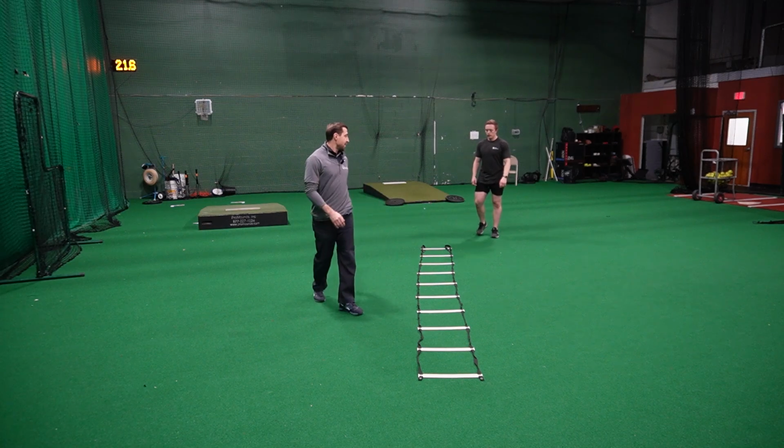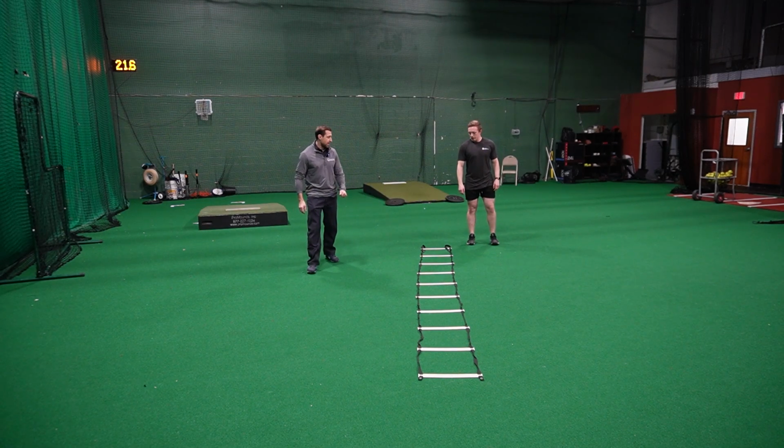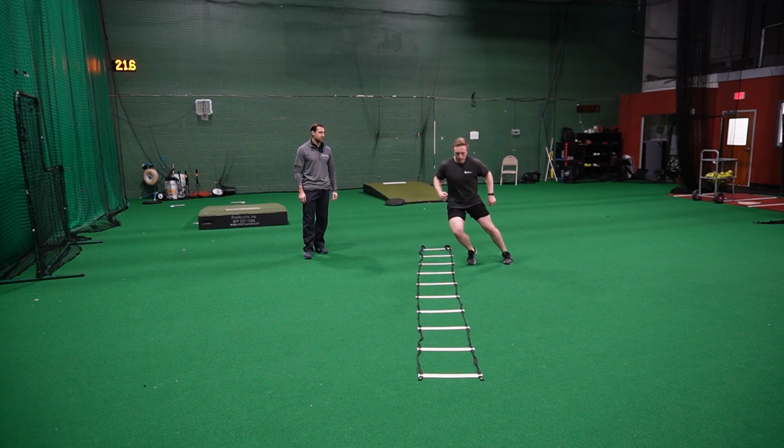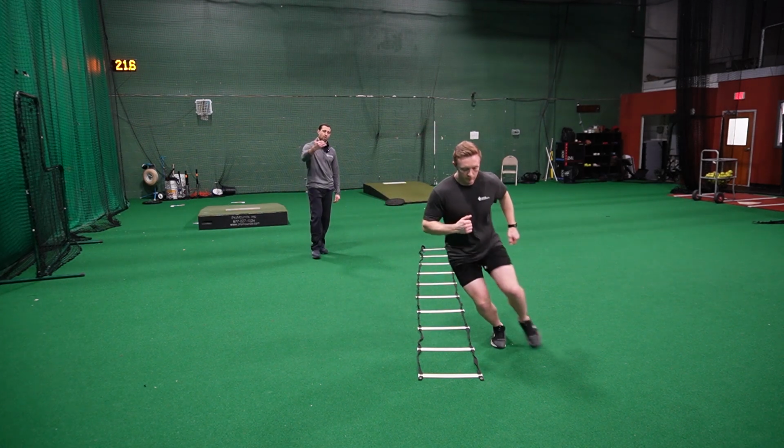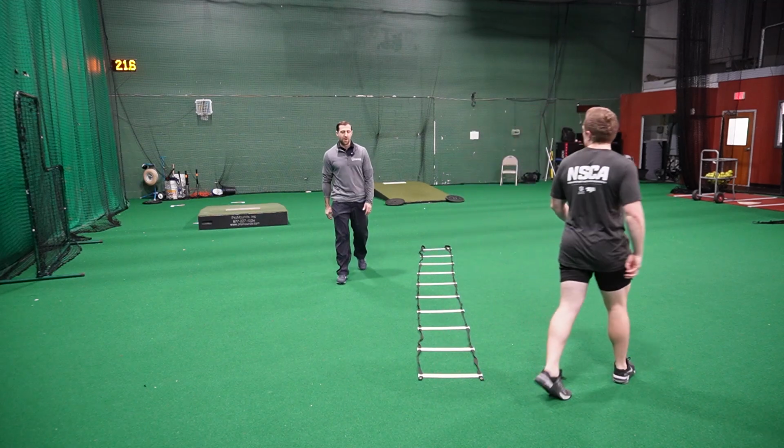Let's use the third variation, which is a crossover step. So go ahead, Jacob, crossover, 2 out, crossover, 2 out, very good, yep. And as you can see, Jacob's doing a good job keeping his weight over top of the ladder. His change in direction is very crisp.